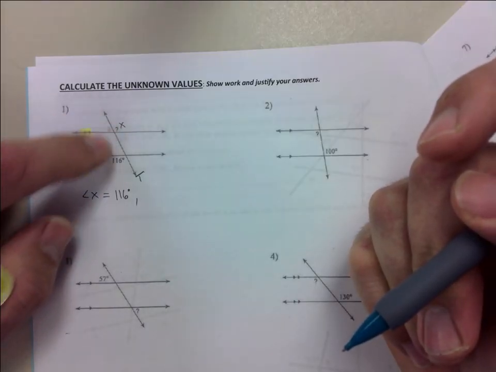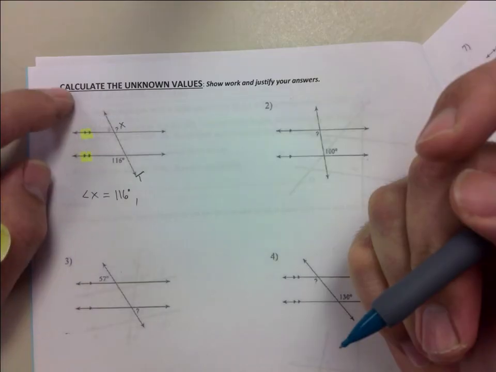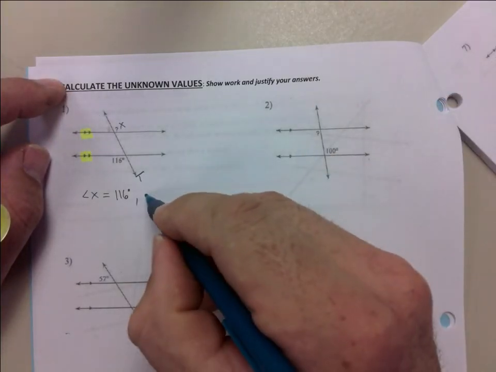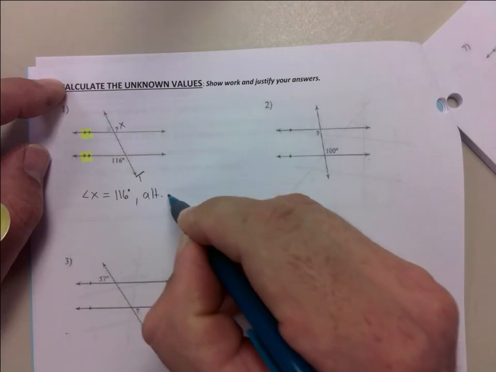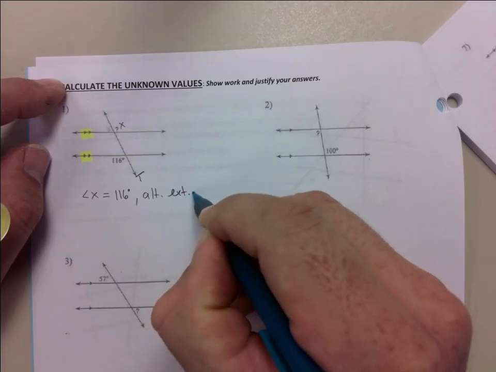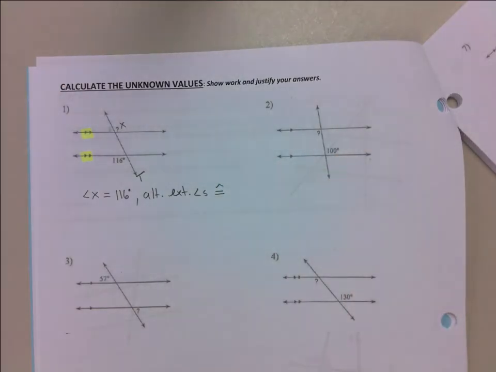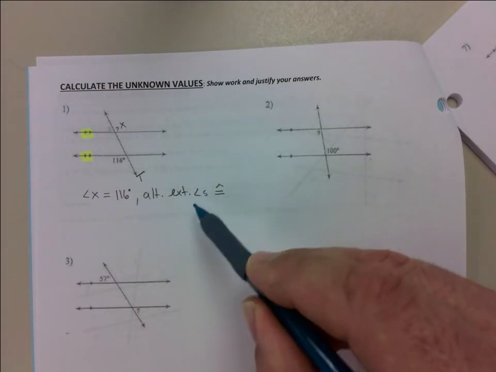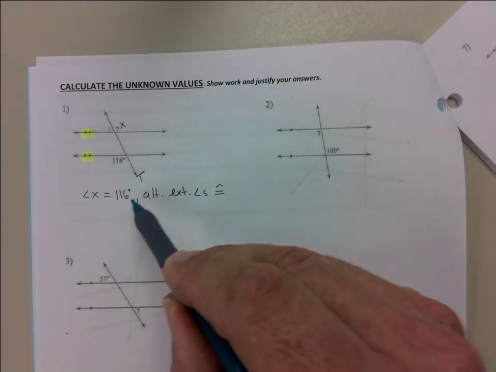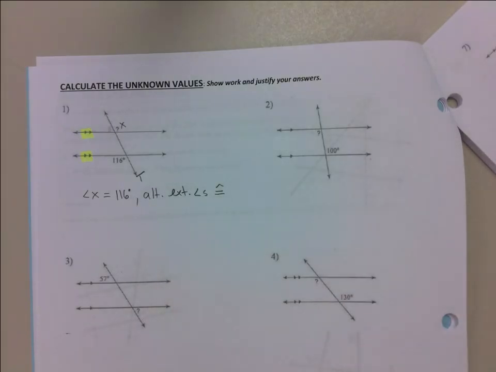What do we call these two? Alternate exterior. And you would just write alternate exterior angles. We know that they're the same. Okay, so you go comma, explain. So number, and why did you make that call?